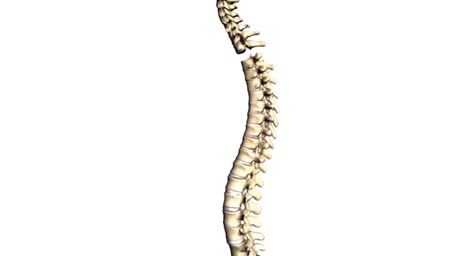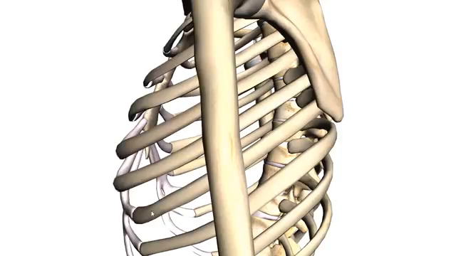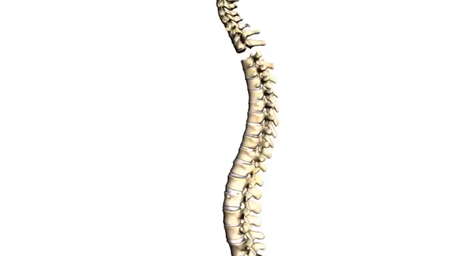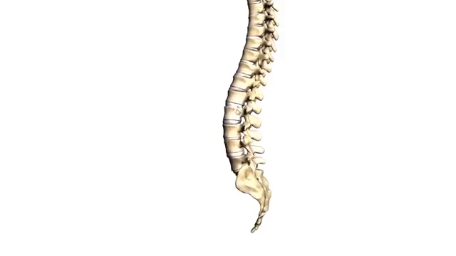So in the thoracic vertebra, you get rotation, and you don't really get flexion or extension here because it's limited a lot by the rib cage. So you just get rotation. In the lumbar vertebra, you get significant flexion and extension. You also get lateral flexion, and you can get a tiny amount of rotation.